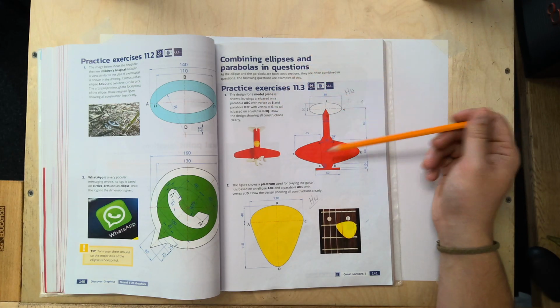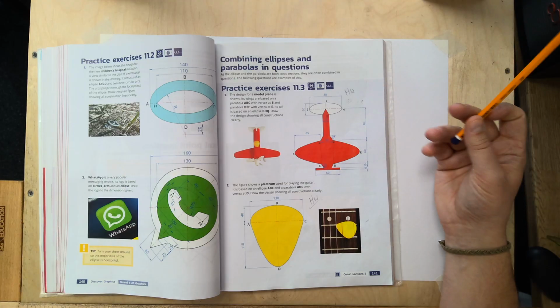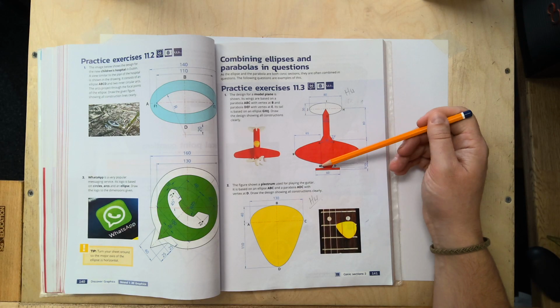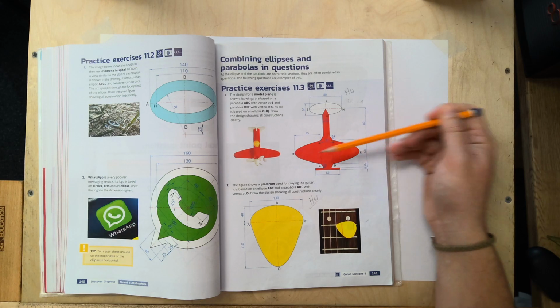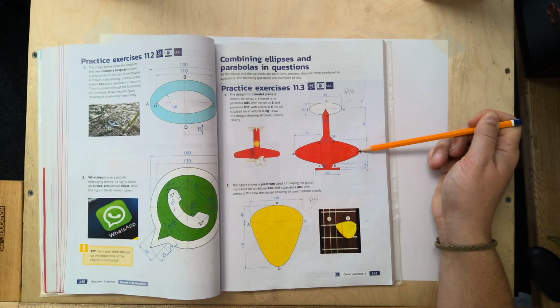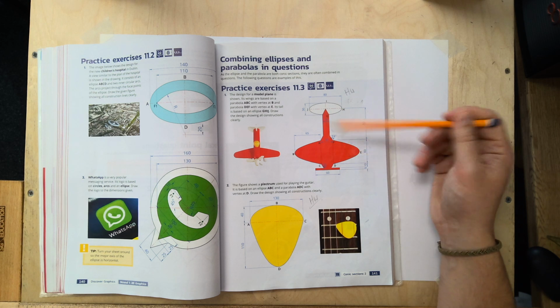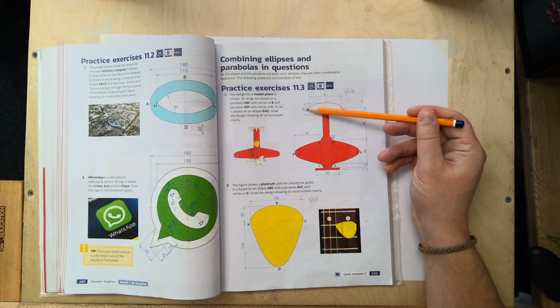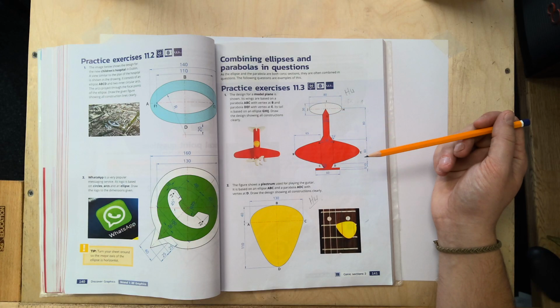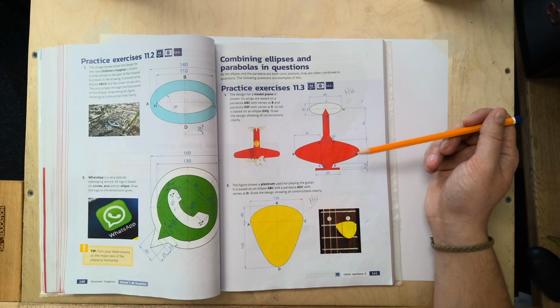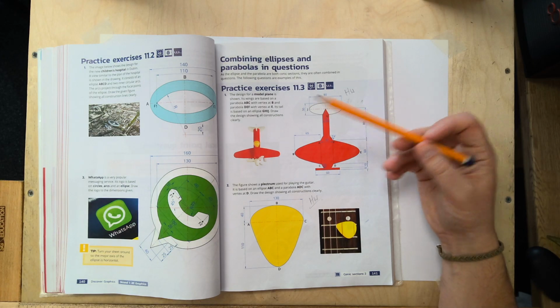Okay, so it's wings. These two here, the wings, are based on parabolas. So we have A, B, C with vertex at B, and we have D, E, F with vertex at E. So 2 parabolas there. And then we have the tail. This is based on an ellipse, which is G, H, I, J. So the ellipse is down here. There's a bit going on in this.